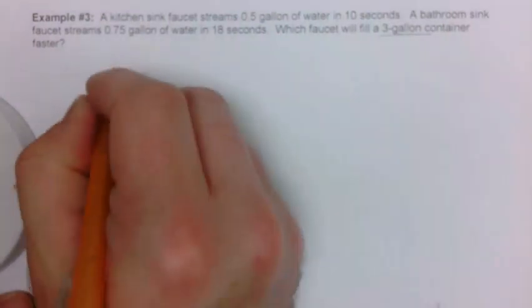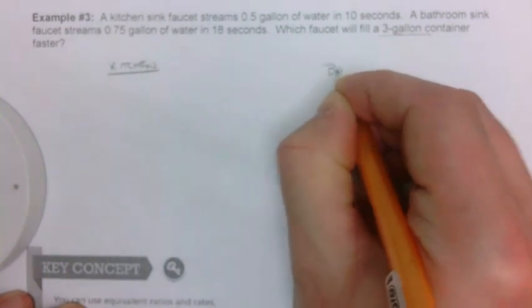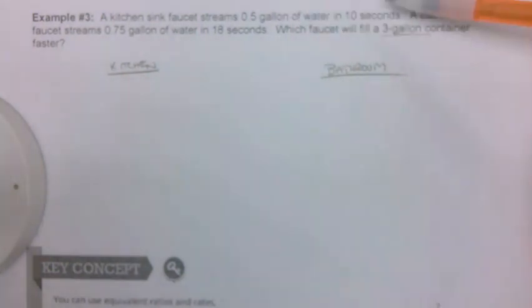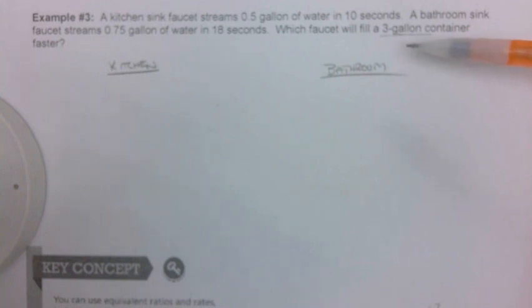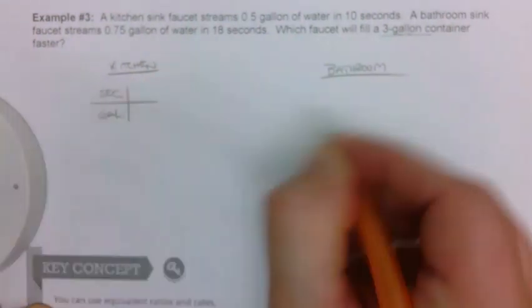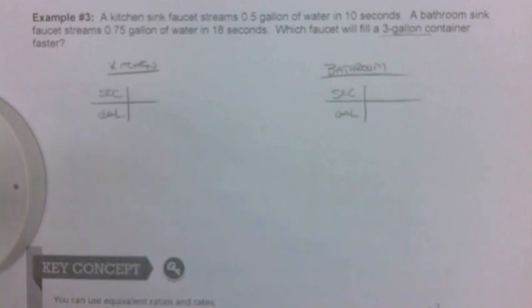So just like I've done with my other questions, I'm going to create ratio tables. So we're going to have the kitchen here, we'll have the bathroom here, and they've told us how many gallons they can sink in 10 seconds and in 18 seconds. But the ultimate goal is to figure out how long it will take to fill a 3-gallon container. So we're actually going to be scaling by our gallons in this example. So for my tables, I'm going to do seconds to gallons. All right, so let's see if we can figure out which one will fill the bucket faster.